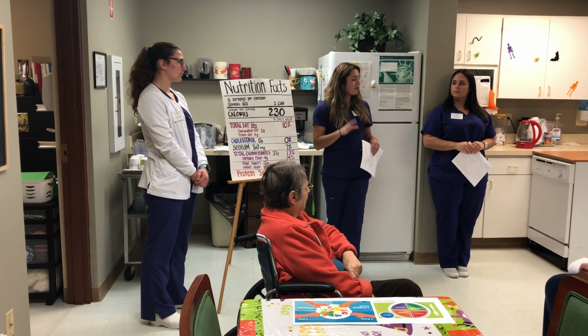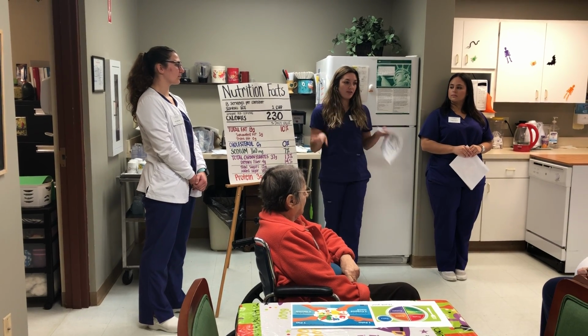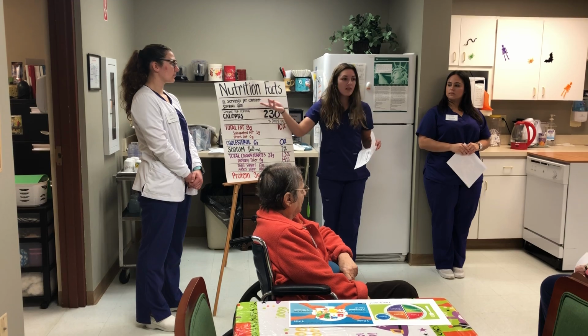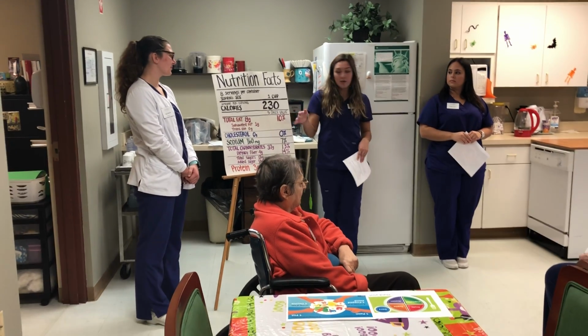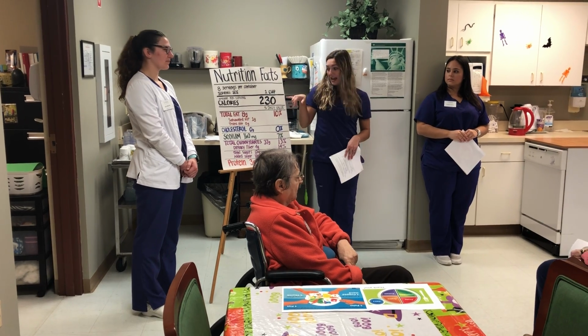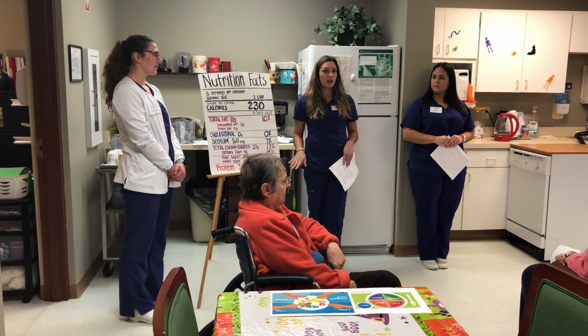But it's very rare for food items to be only the serving size. Usually there's 8 servings per container. So if you eat the entire food item, you could potentially be consuming 8 servings, which is 8 of these. So you'd be multiplying everything on here by 8.